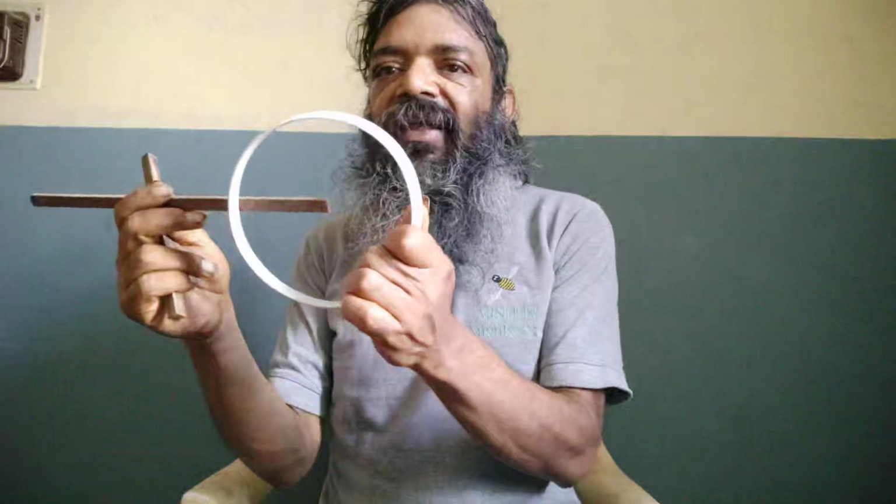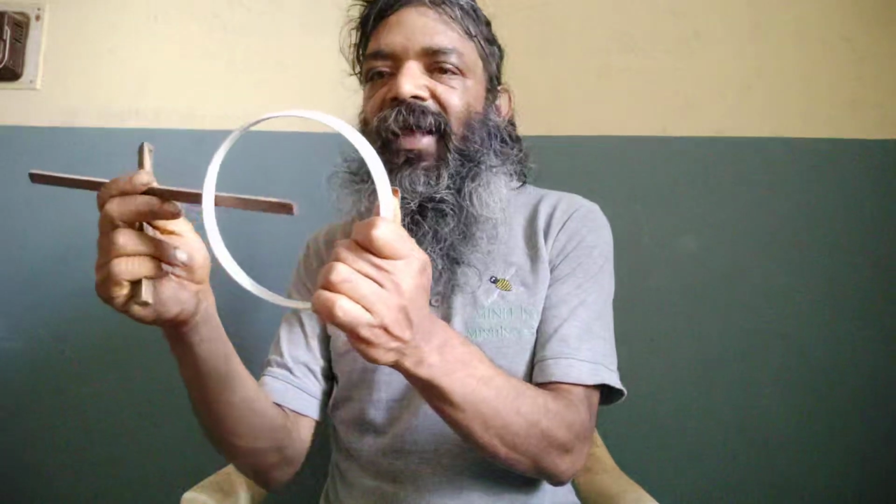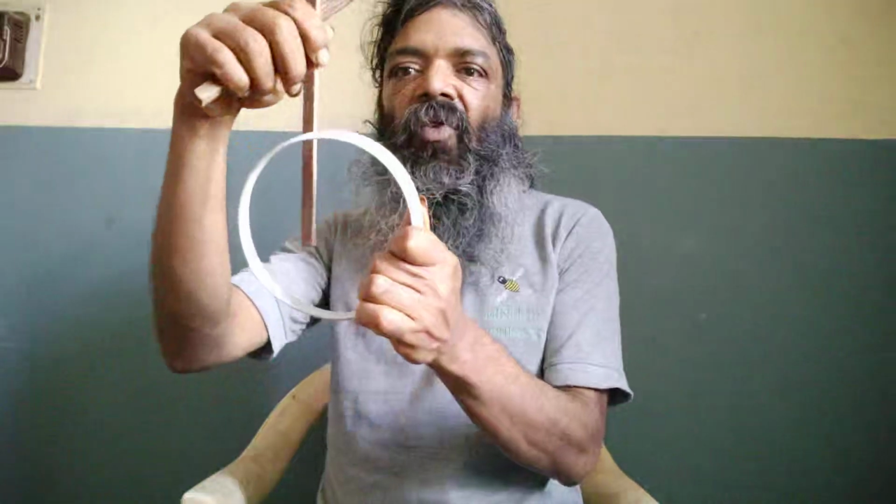Let's consider that I have polar coordinates. If polar coordinates are there, then this circle is centered at the origin. Can you see? The center is the origin. If the center is the origin, then this is the x-axis, this is the y-axis.